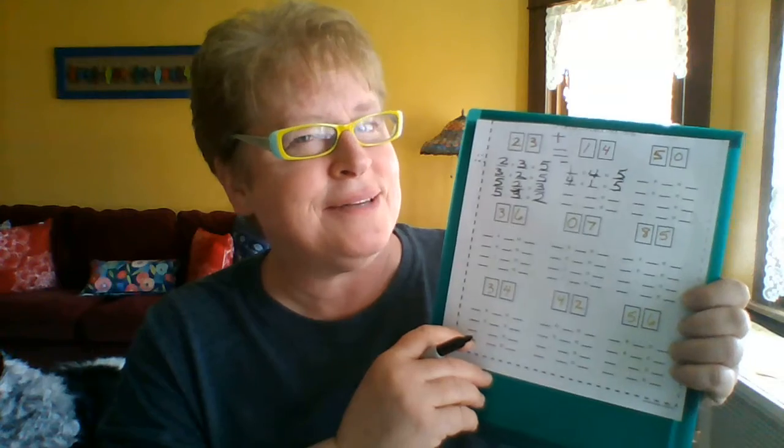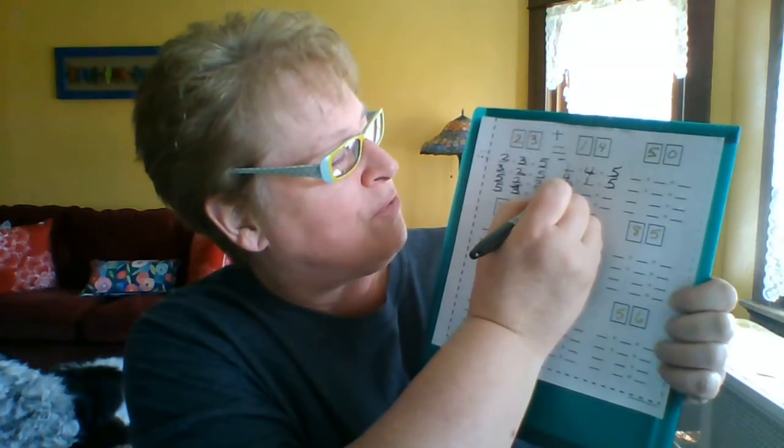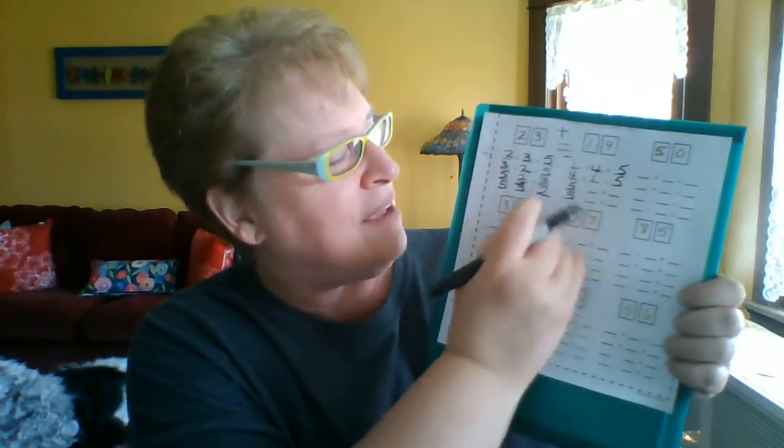So now when we subtract, we have to start with what? Yes, the bigger number. We must start with the bigger number because we can't take a big number away from a small number. Not yet. That's another lesson. So 5 is our big number.